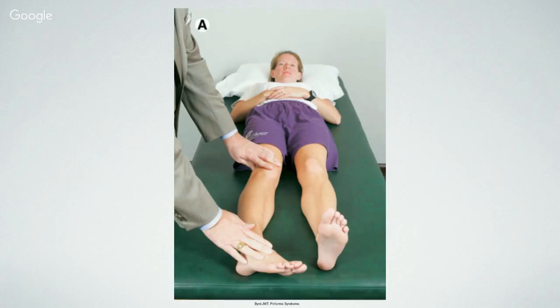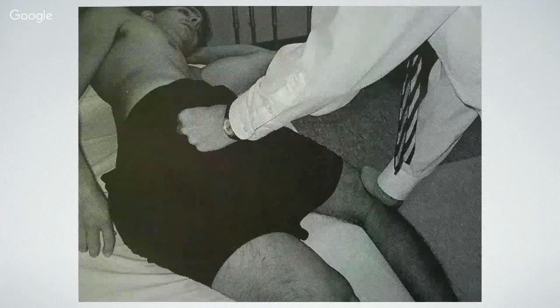This was taken from another surgeon, Dr. Bird. So the patient's lying supine, hips extended, examiner is passively internally rotating the limb at the hip. If this test is positive in this position, it's called the Freiberg sign. And now I got this from Mullan. They just call this the piriformis test. It's another passive stretch of the piriformis muscle.